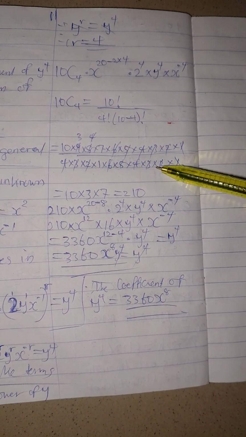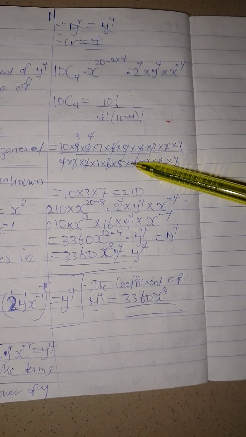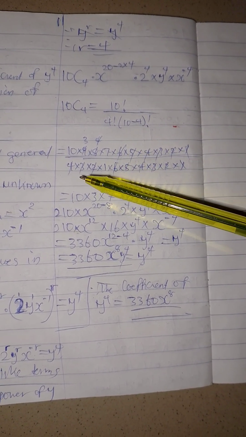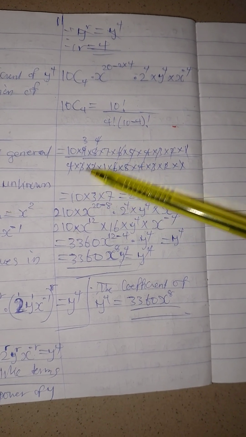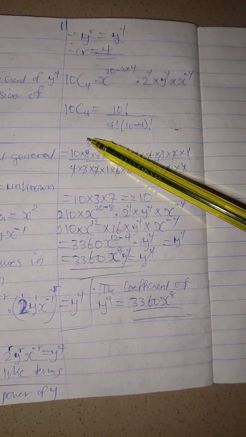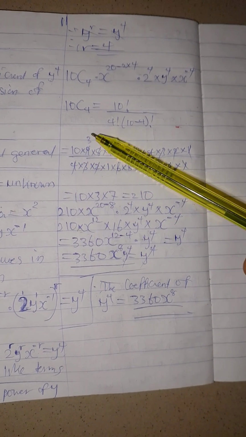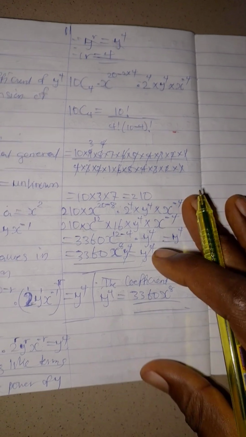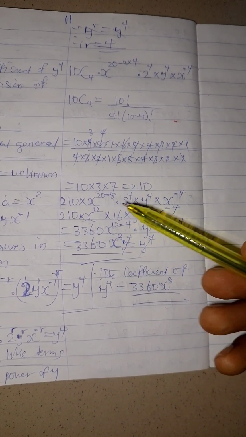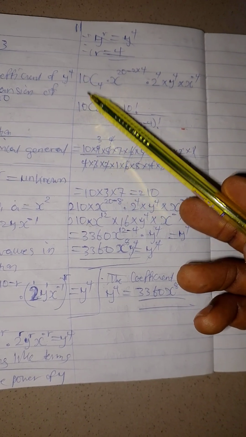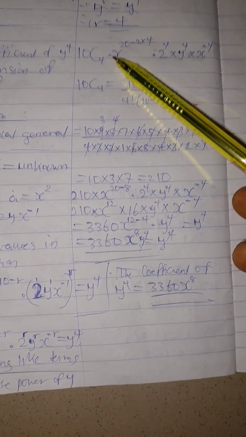So that becomes 1 cancels 1, 2 cancels 2, 3 cancels 3, 4 cancels 4, 5 cancels 5, 6 cancels 6. What next? 2 cancels 8 is 4, 4 cancels 4 is gone, 3 cancels 7 is 1, 3 cancels 9 is 3. So that becomes 10 times 3 times 7, which will give me 210. Okay, so putting 210 in this equation, 10 combination 4 is 210.